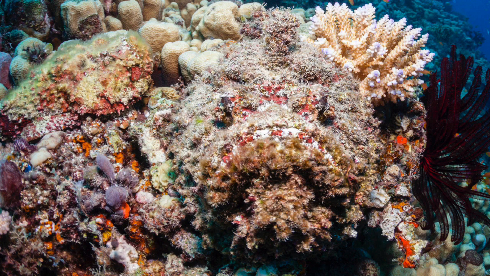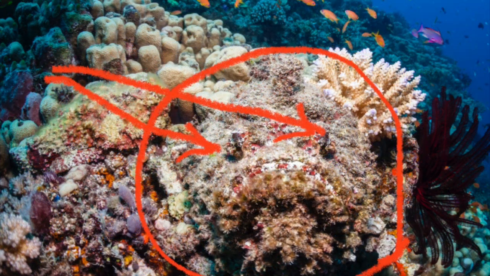Look very closely at this picture. This one is very tricky. There is someone hiding in this picture. Do you see it? If you look very closely, you can see two eyes of the stonefish.